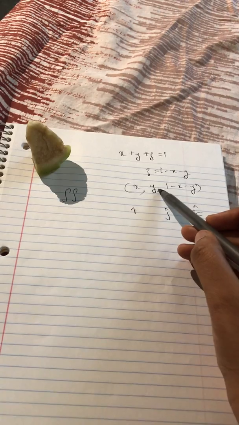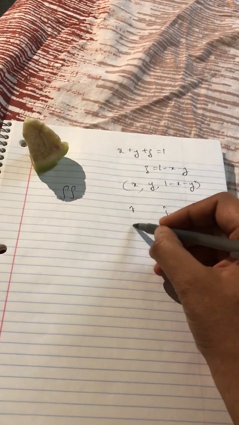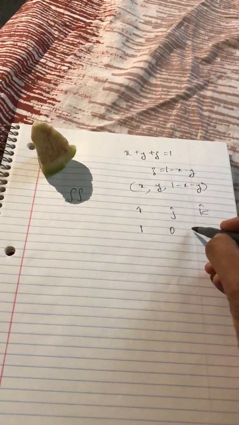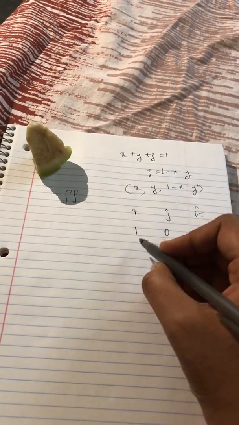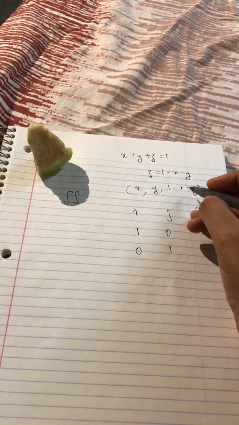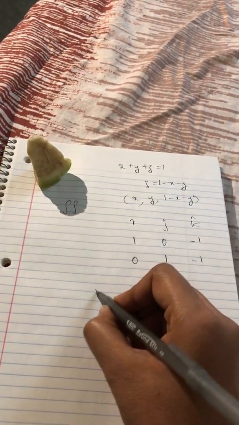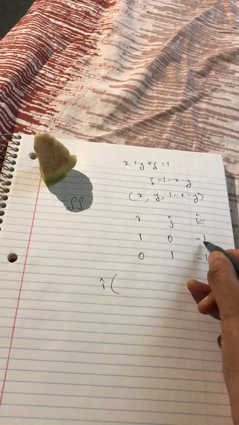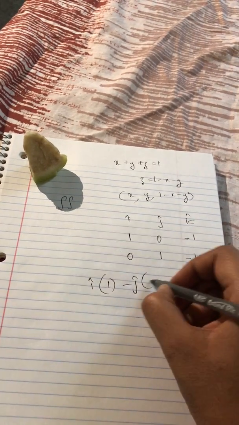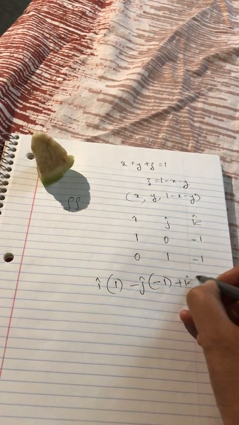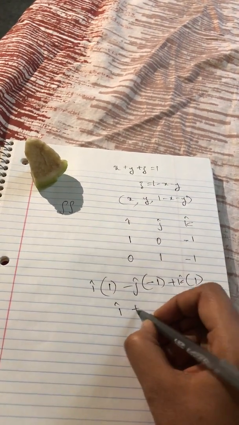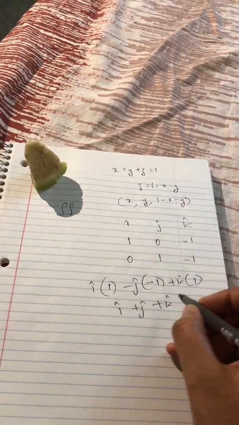If you differentiate with respect to x, the derivative of x with respect to x is 1, y with respect to x is 0, and 1 minus x minus y with respect to x is minus 1. Similarly, the derivative of x with respect to y is 0, y is 1, and this is minus 1. So i cap times 0 minus minus 1 is positive 1, minus j cap times minus 1 minus 0, plus k cap times 1 minus 0. So this will give i cap plus j cap plus k cap.